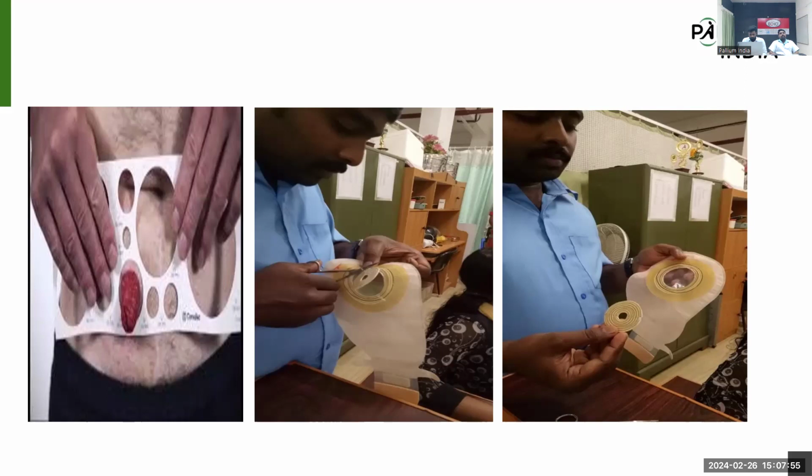For example, we can consider it maybe 35 millimeter. Then we need to take 3 to 4 millimeter bigger than the actual size. We need to mark it on the back side of the base plate or the wafer part of the colostomy bag. Then it will become around 37 or 38. Example, I'm telling. Then you can use a curved scissor. Curved type of scissor you can use, and you can cut according to the stomal size.